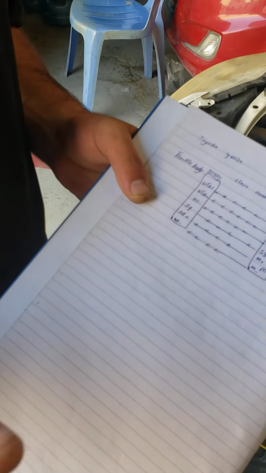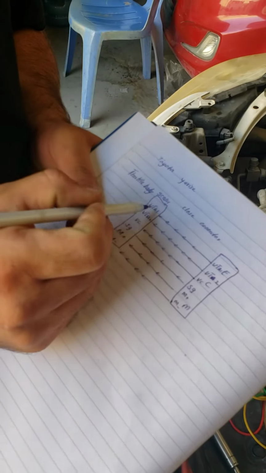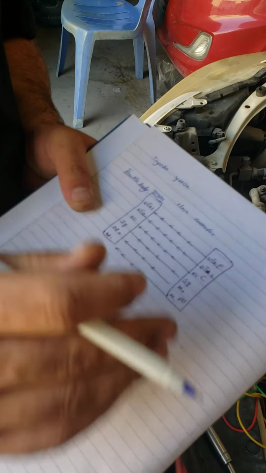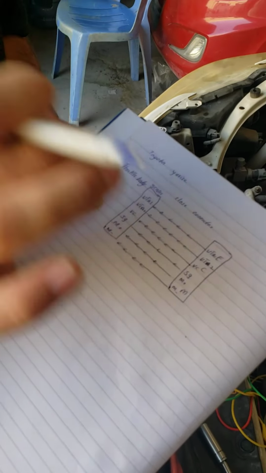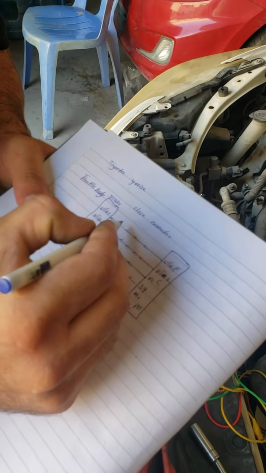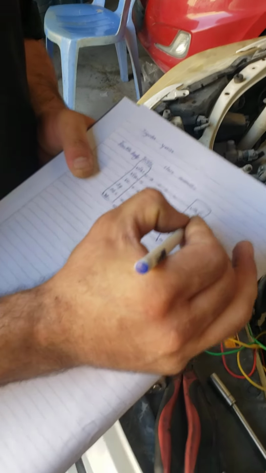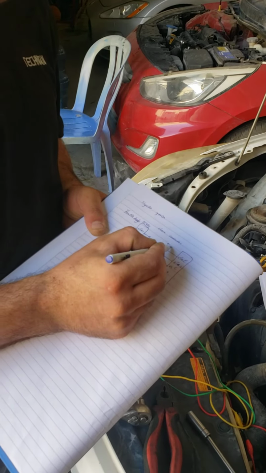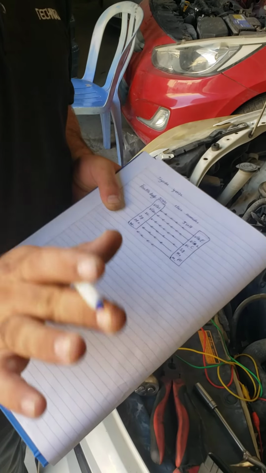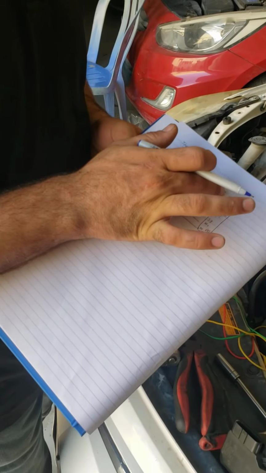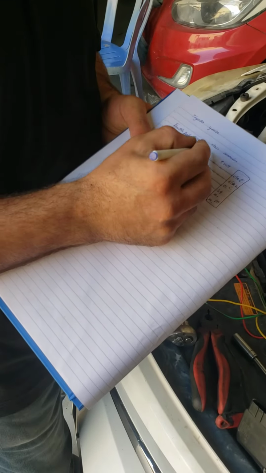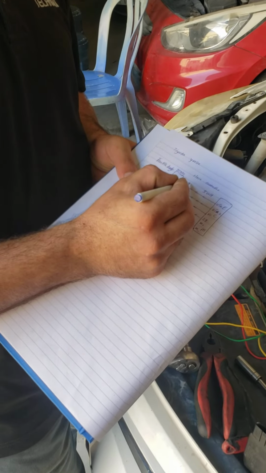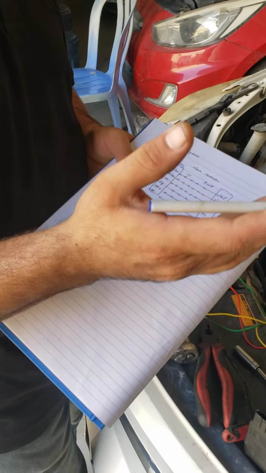closed connector. In the closed connector, VTA1 or VTA2 is your signal. So for example, if in the open connector here is 5 volt, what will happen in the closed connector? In the closed connector, it should be from 1.5 up to the top, depending.